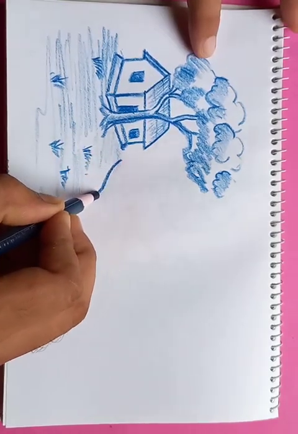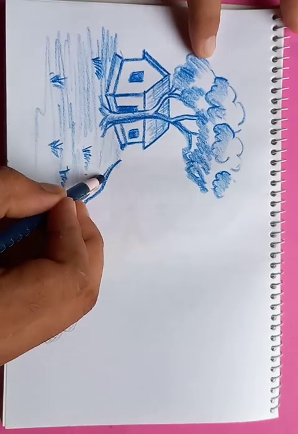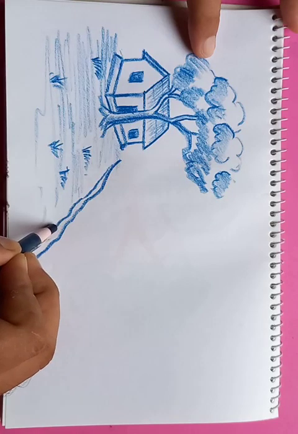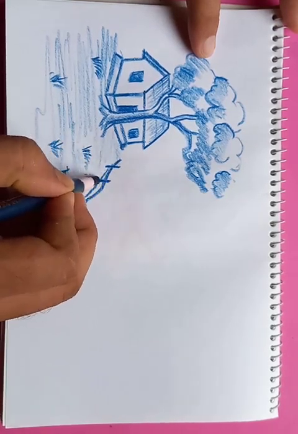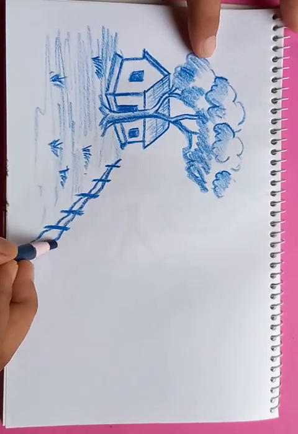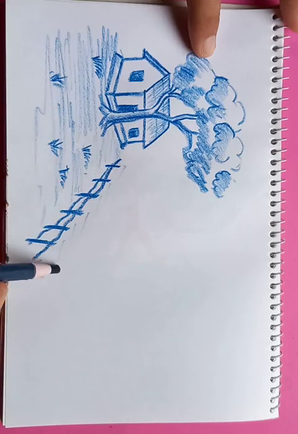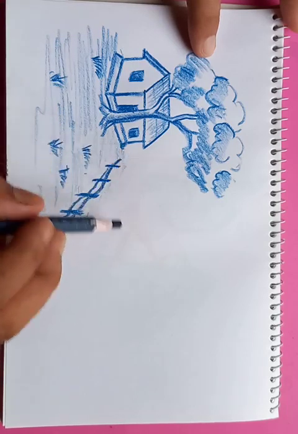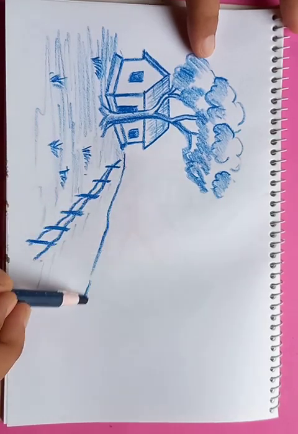We're going to put a fence over here. So let's put some vertical lines. There's a road on the other side, and just drawing another outline.